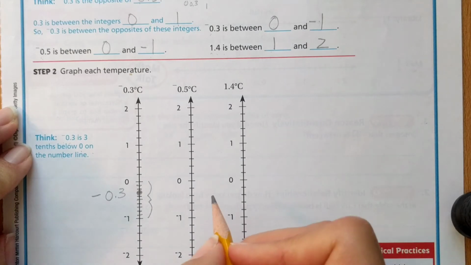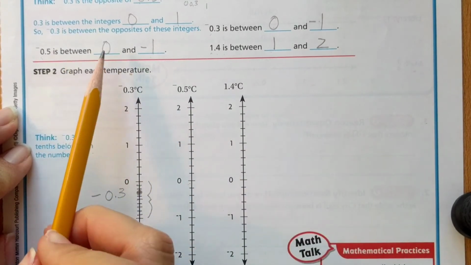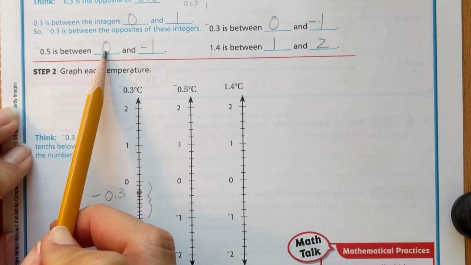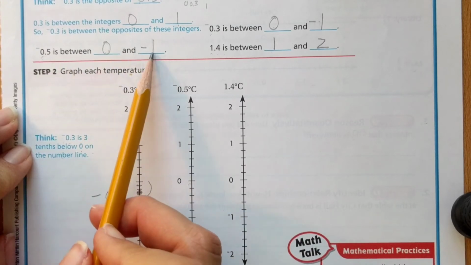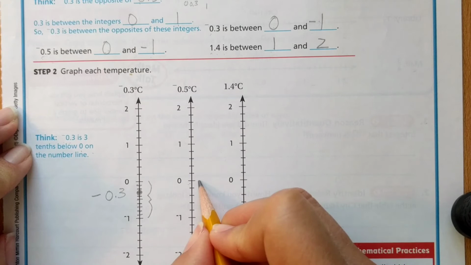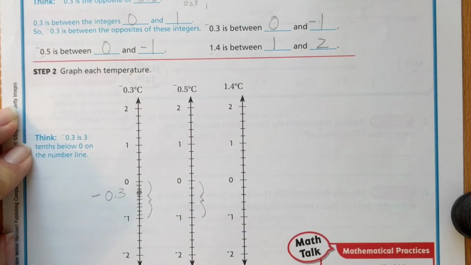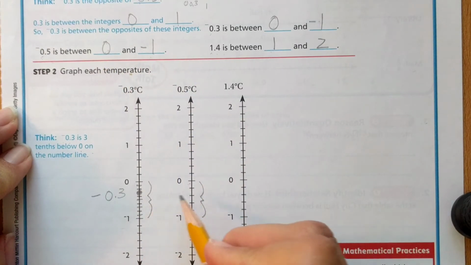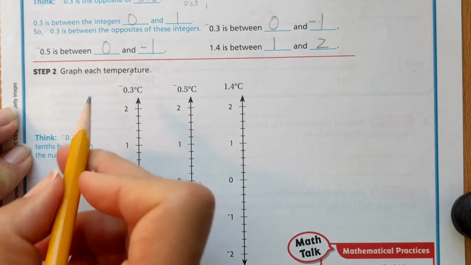All right, let's try that again. Again, I'm going to cut these. So first of all, -5/10 is between 0 and -1. So it's going to end up in this area. Okay, that's what we determined up here is the general area it's going to end up, and then that helps us narrow it down to exactly where it belongs.